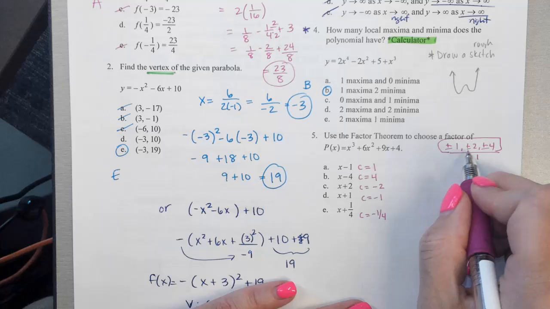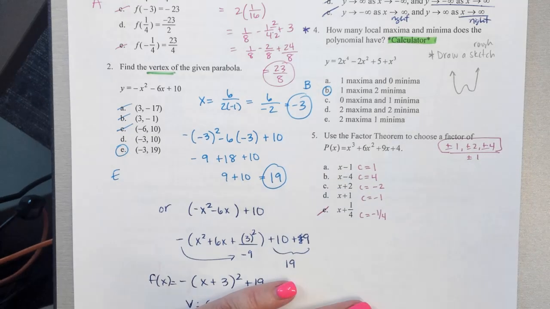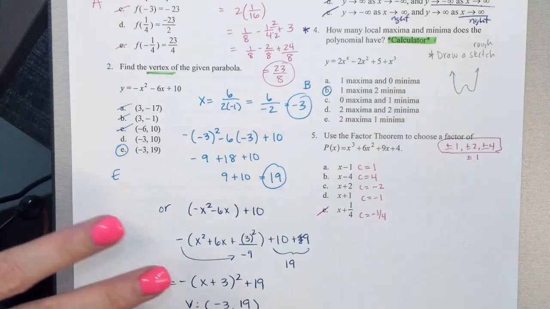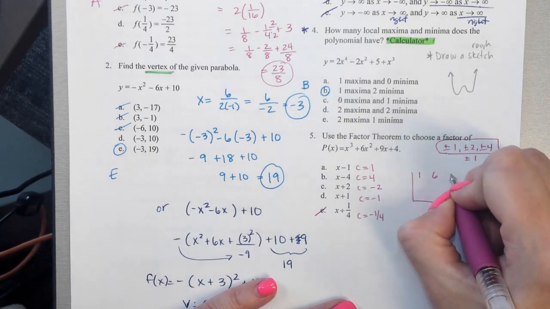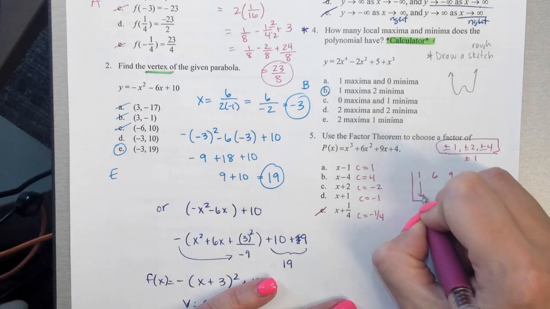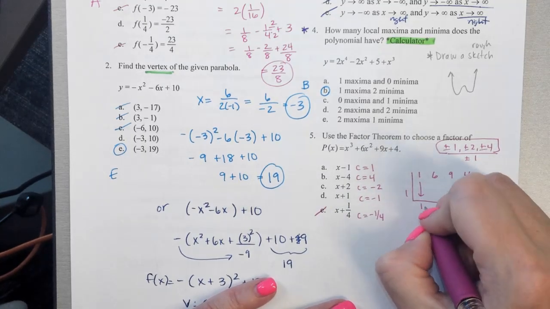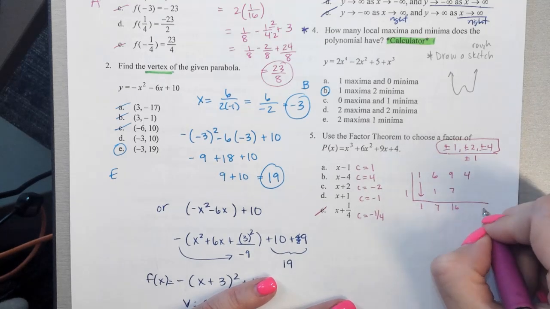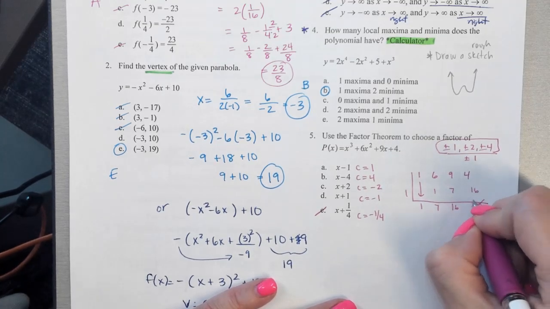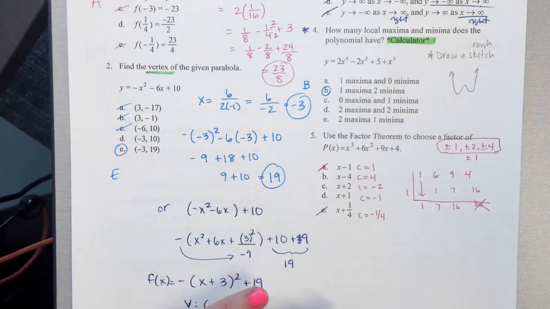Okay, because this is not on the list of possibilities, I can get rid of that automatically, and then I just have to test these. So I have 1, 6, 9, and 4. Okay, if I test 1, 1 times 1 is 1, 7. Okay, so this is not going to be 0, right? If that's not 0, that's not going to work out.